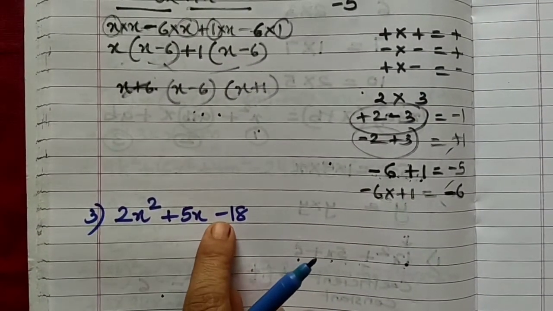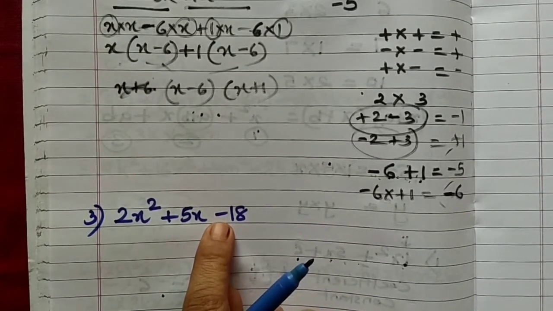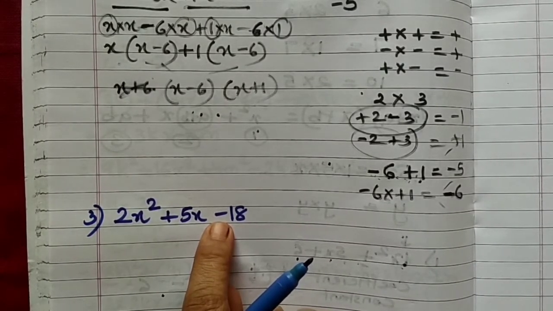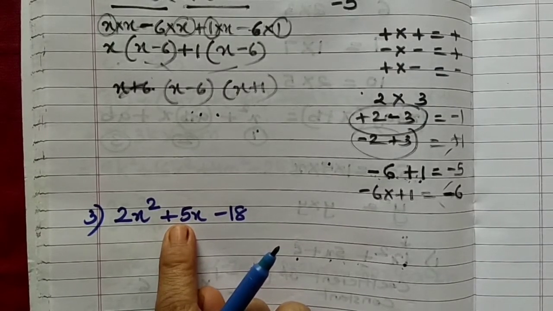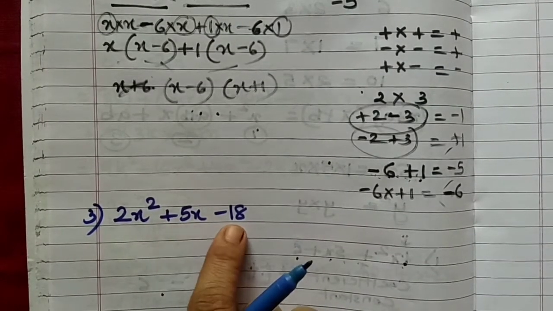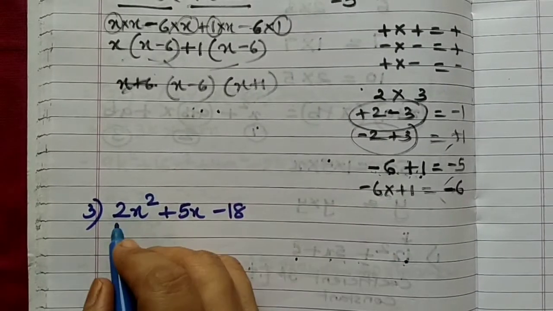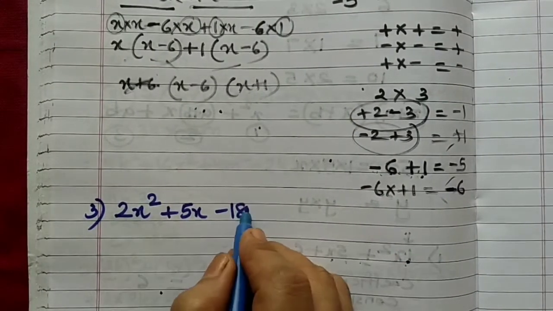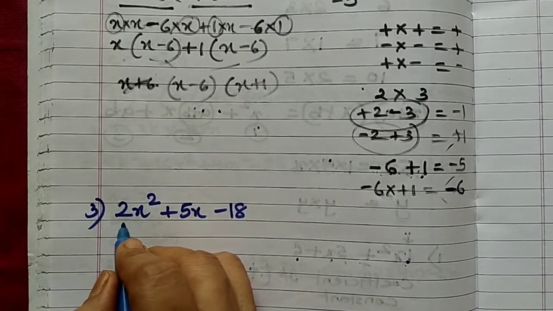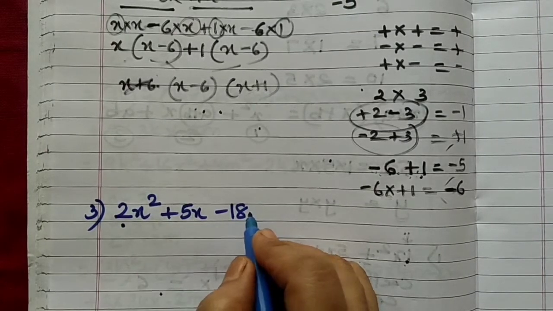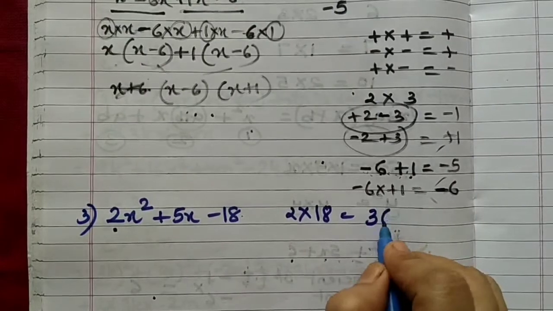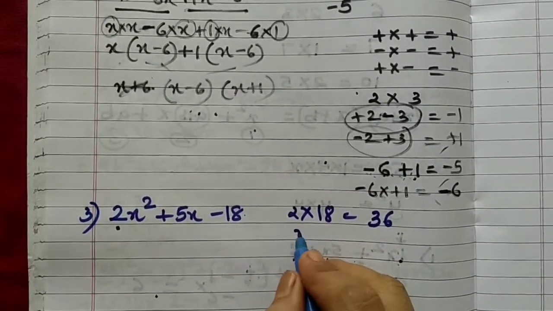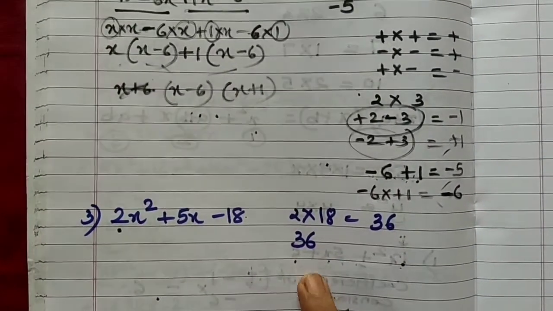When there is a minus sign here, one factor will have a minus, one factor will have a plus sign. And if there is a plus here, the bigger factor will have a plus sign and the smaller factor will have a minus sign. Now which factors do we have to find out? We have to multiply 2 and 18, the coefficient of the first term, that is 2, and the constant. So 2 into 18, that is 36. So we have to find the factors of 36.